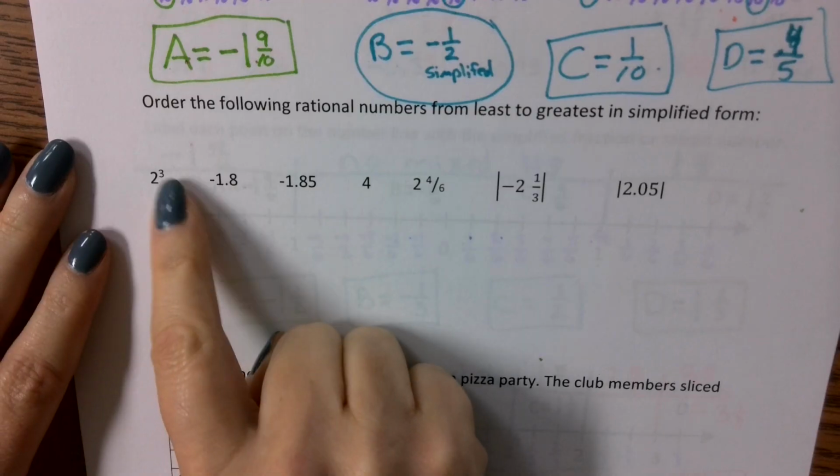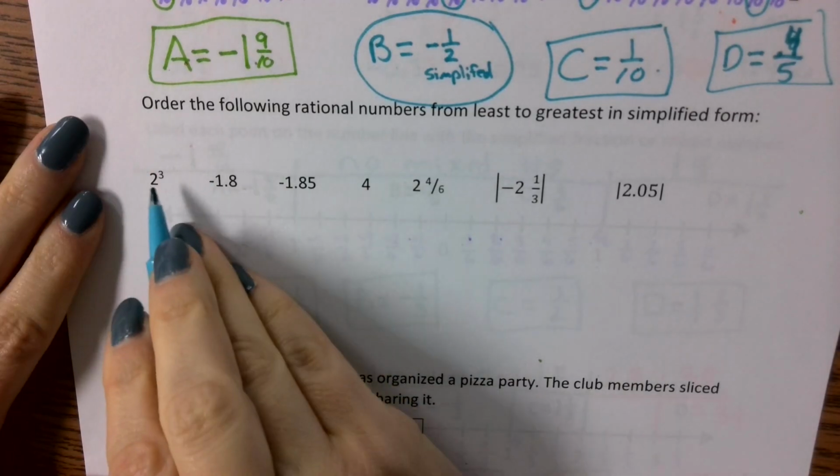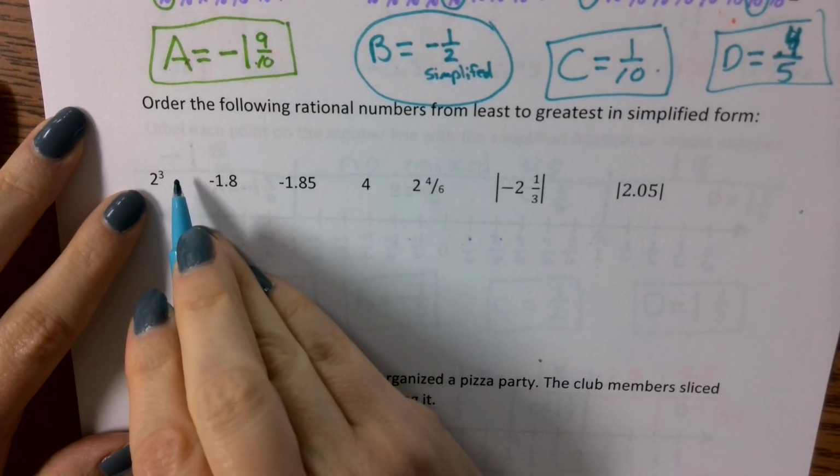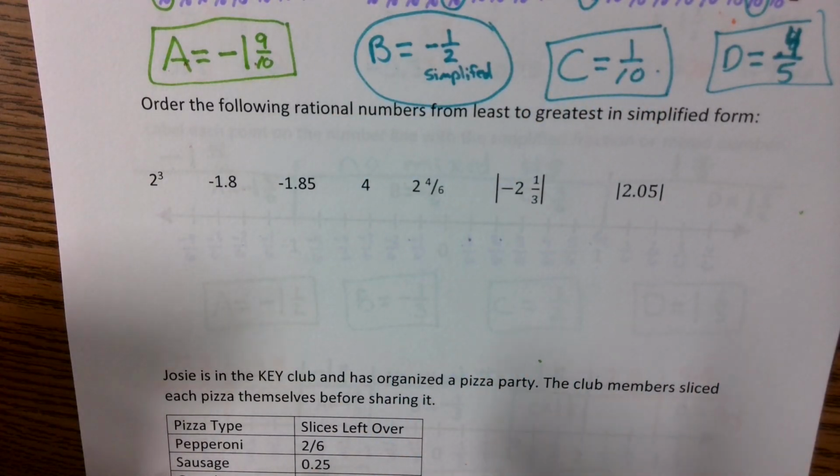So 2 to the 3rd power, who knows what it means when you've got an exponent? What is that telling us, Rajay? Yeah, it tells us how many times we're going to multiply our 2, our base, right? If it was 5 to the 3rd power, then we would be telling how many times we're multiplying the 5.